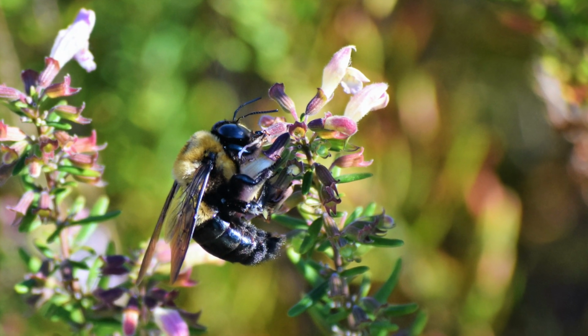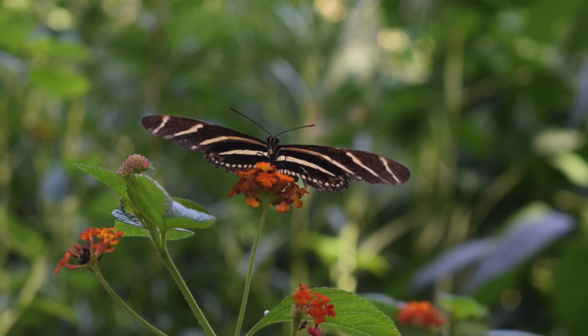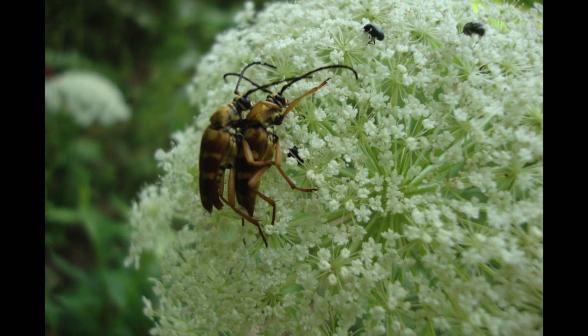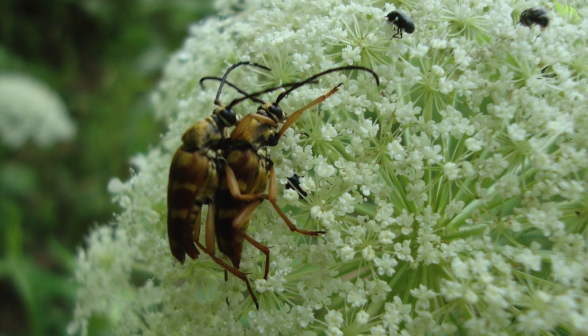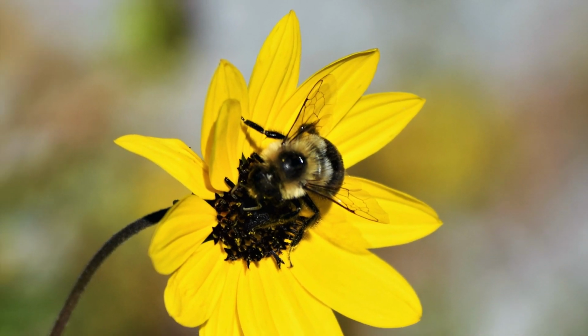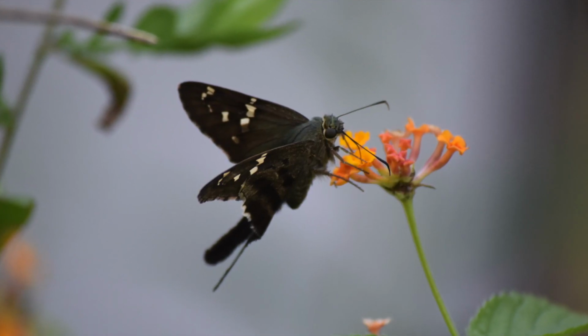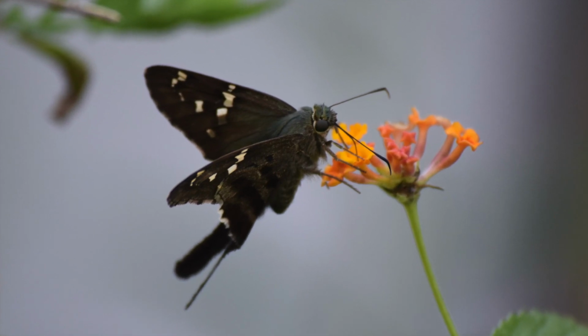Without pollination, most plants would not be able to reproduce. Many different kinds of animals can pollinate plants. Some examples include bees, butterflies, birds, bats, and beetles. Animals are not the only things that can pollinate plants. They can also be pollinated by things like wind and water.